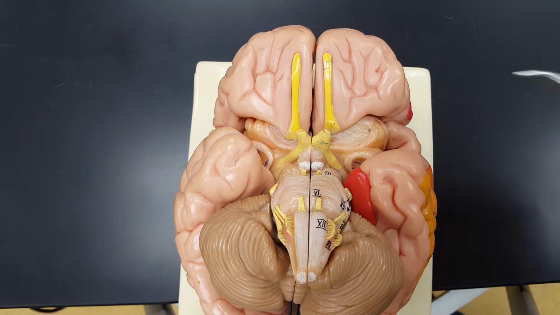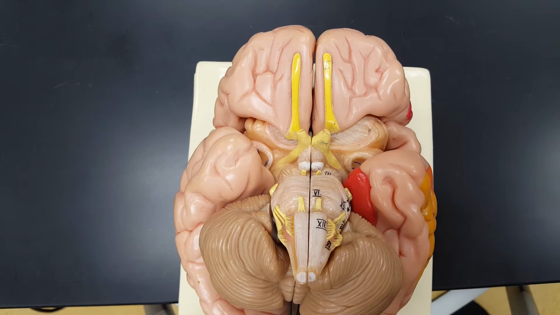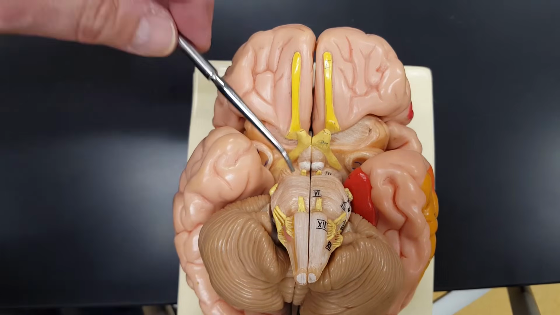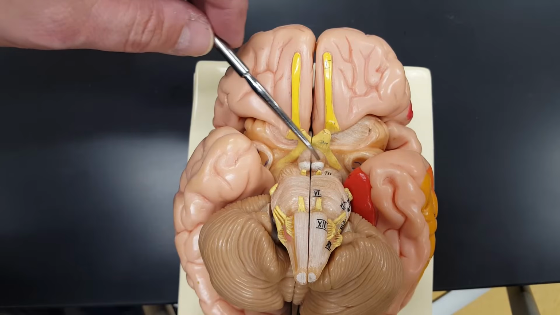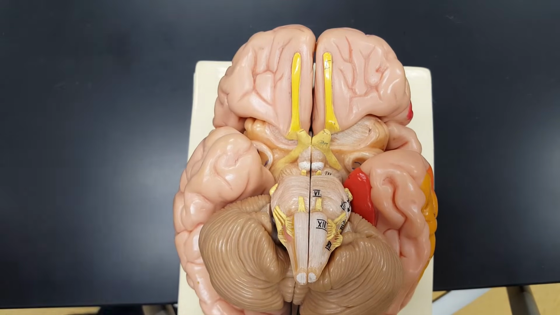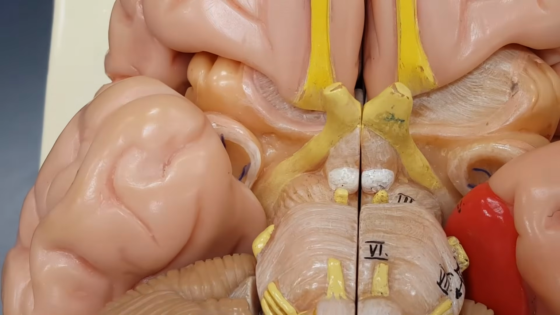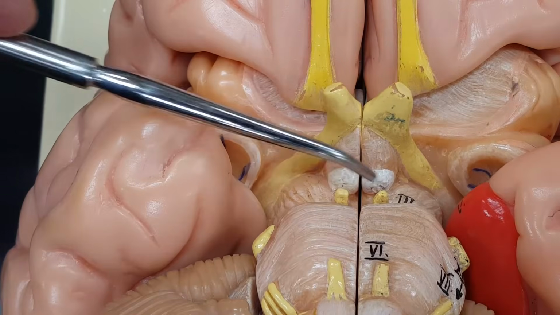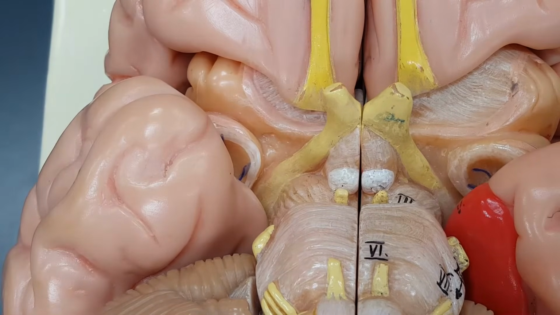So I'm going to use this model right here that actually has the Roman numerals written on it. So let's go through some of these structures. And again, we're just trying to name them. I want you to notice first, not a cranial nerve, but these two white masses right here called mammillary bodies. I'll zoom in a little bit. Mammillary bodies. They're a good anatomical landmark for us.